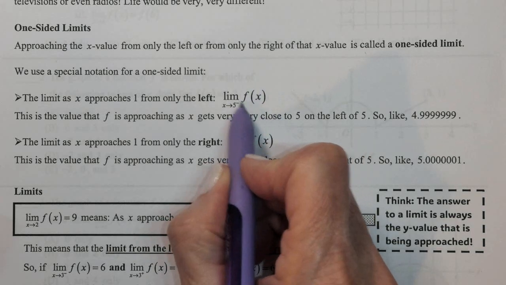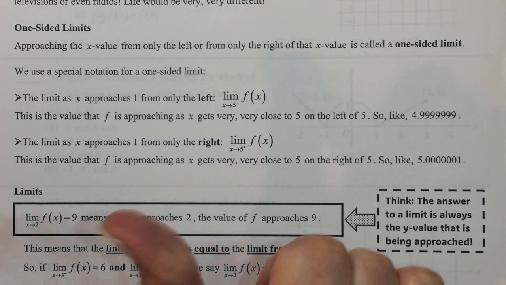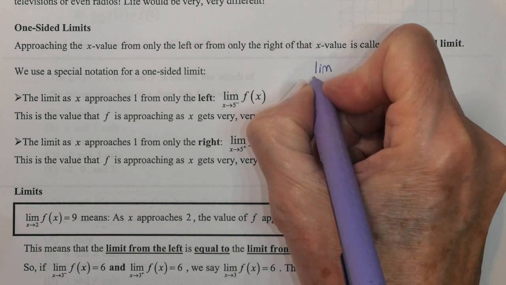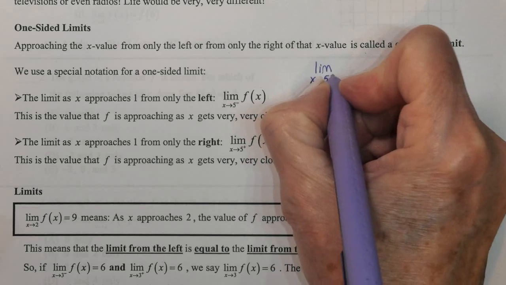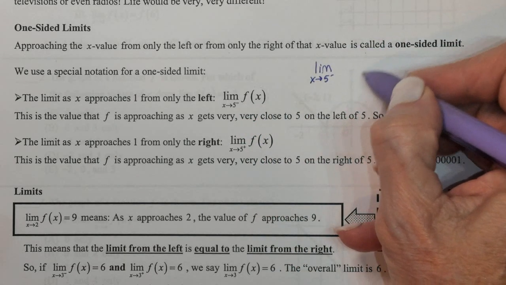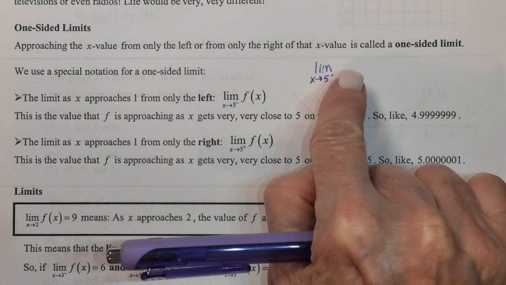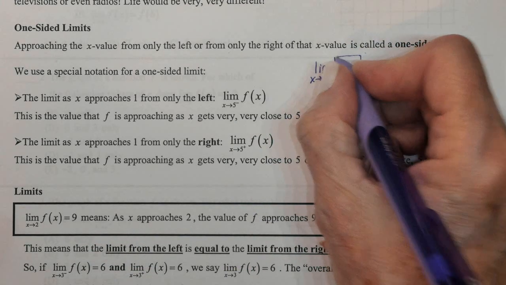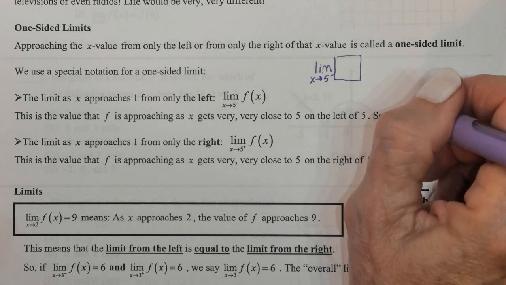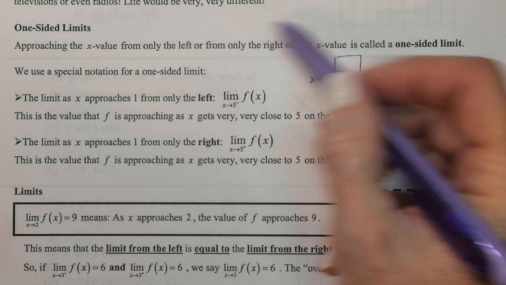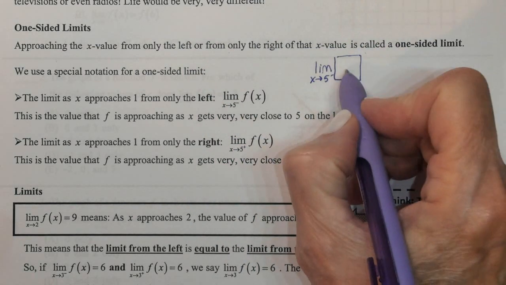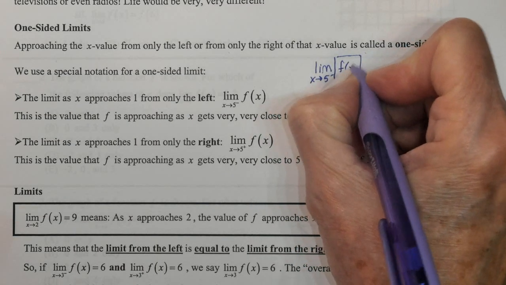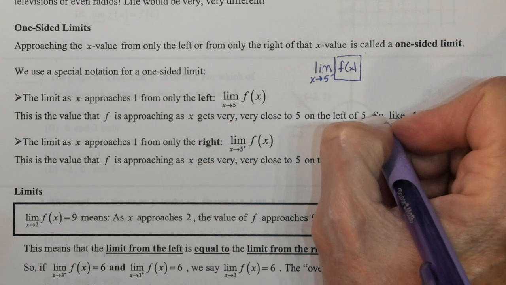Of f of x. First of all, you guys, it is very tempting to write this part of the limit and not write this part of the limit. This is crucial. You have to write something here. This is always where your function goes. If you're given the graph of 3 functions, you have to know what you're taking the limit of. We are taking the limit of, in this case, f of x.